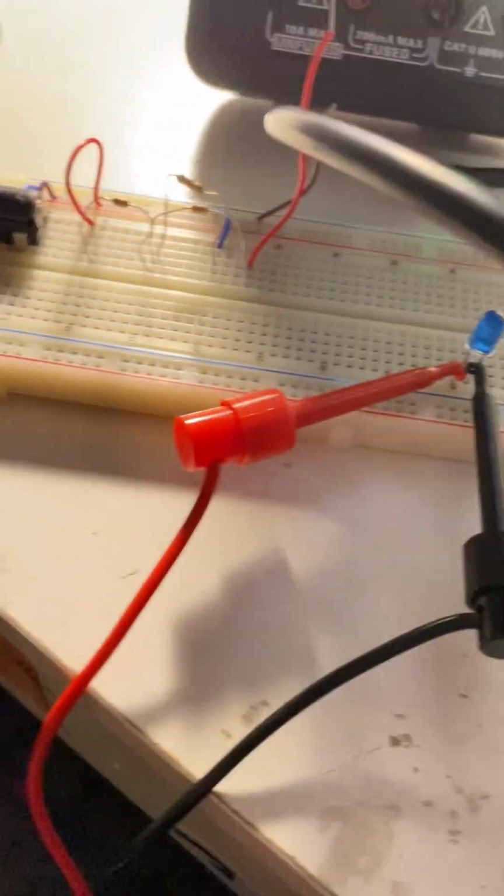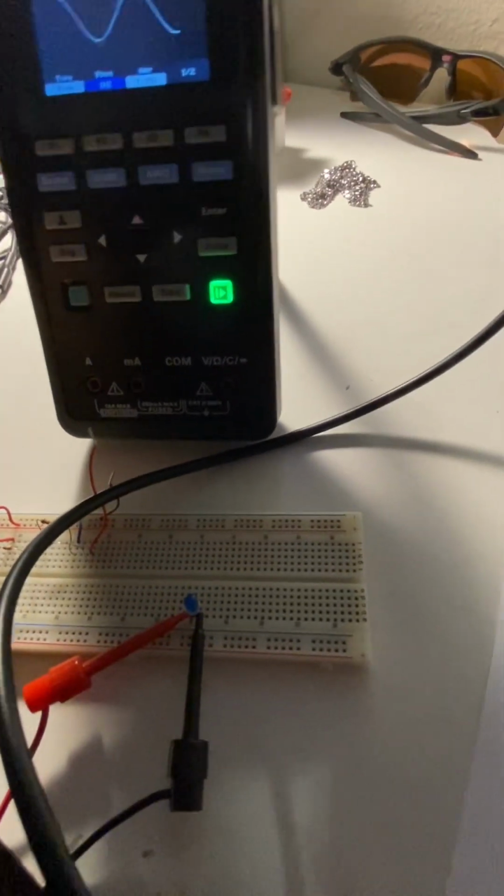This is my circuit for Lab 9. So here we go. Here's my circuit. I'm going to start off with the LED. And I got a blue LED. So you hook up your multimeter, you do your output, and you do it as an AC source.